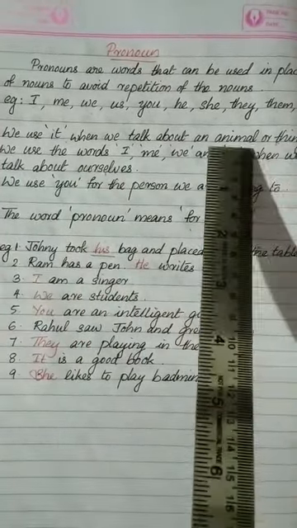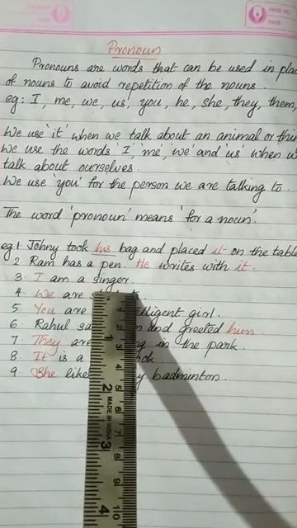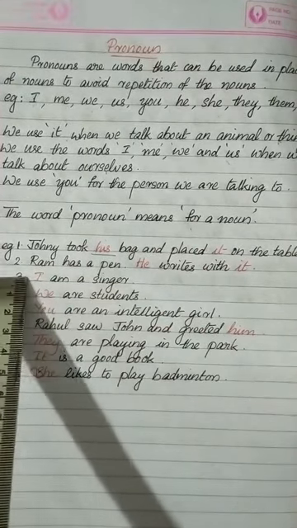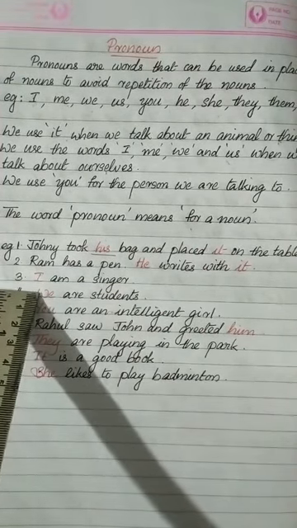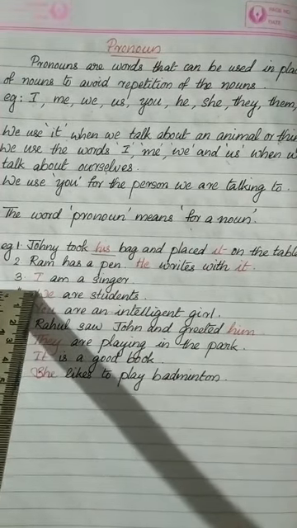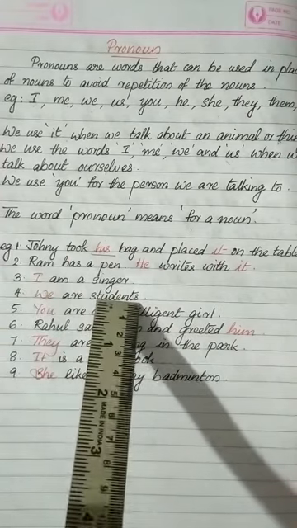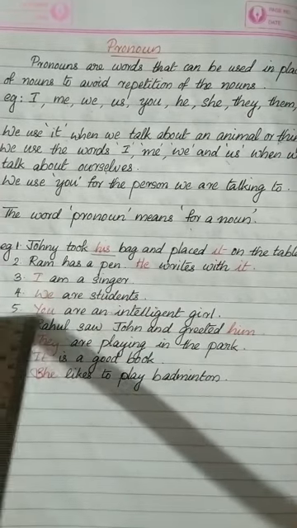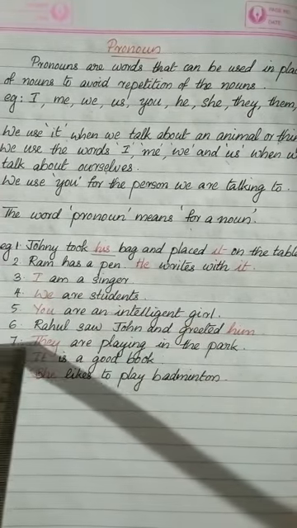Then, I am a singer. When we talk about ourselves, we can use words like I, we, us, me, etc. I am a singer. Then, we are students. You are an intelligent girl.